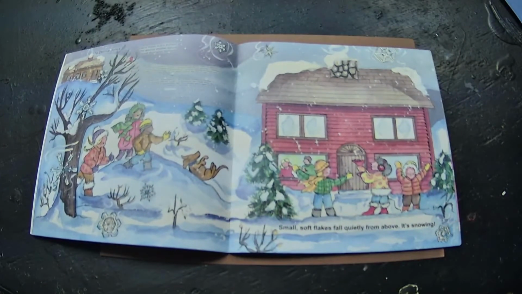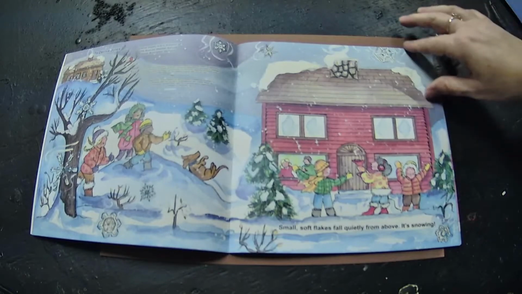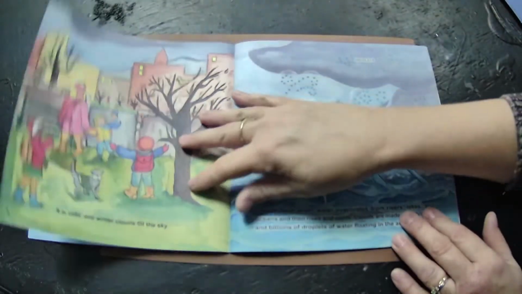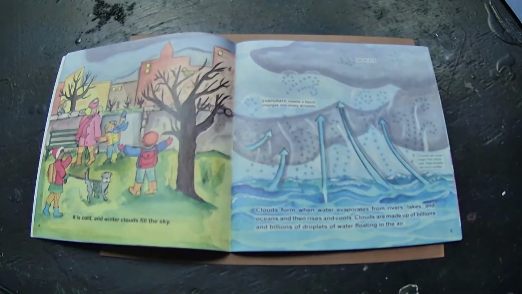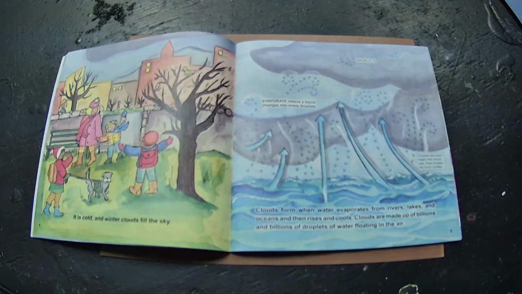Small, soft flakes fall quietly from above. It's snowing. It is cold and winter clouds fill the sky. Clouds form when water evaporates from rivers, lakes, and oceans, and then rises and cools. Clouds are made up of billions and billions of droplets of water floating in the air.